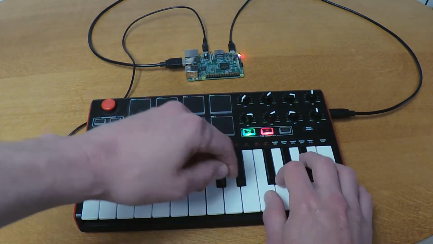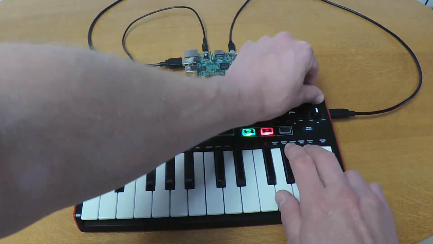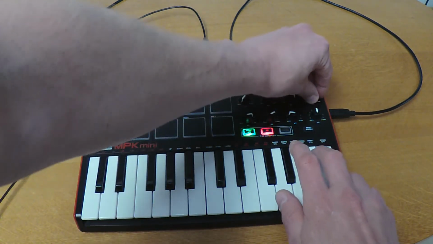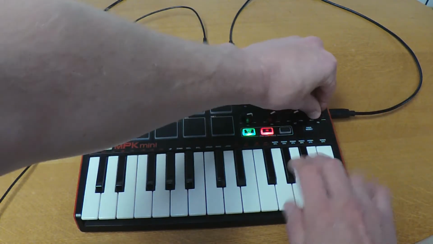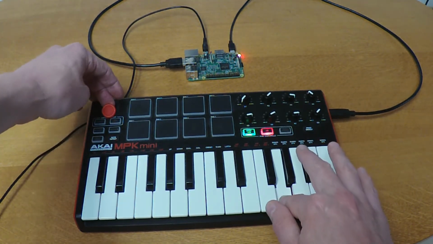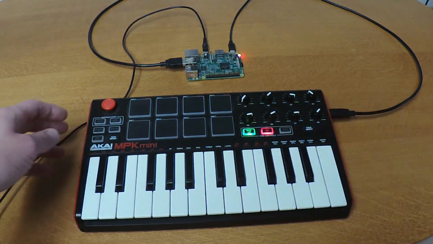And this last patch is an analog synthesizer where we can control the filter cutoff frequency with Control Change 74. There's some volume, and some reverb, a little pitch bend, modulation. Yeah, now we're funky.